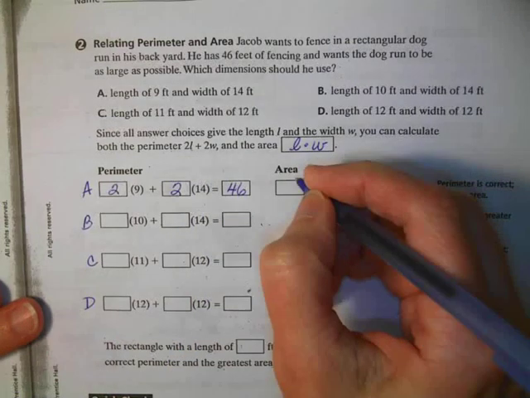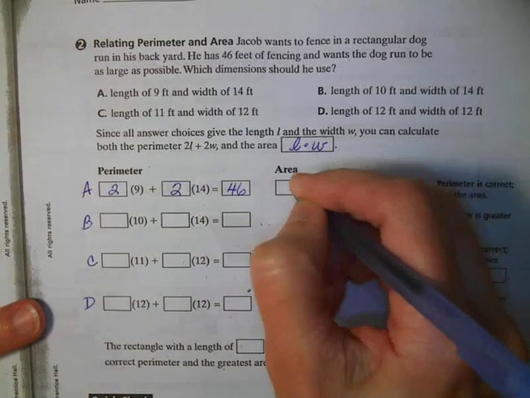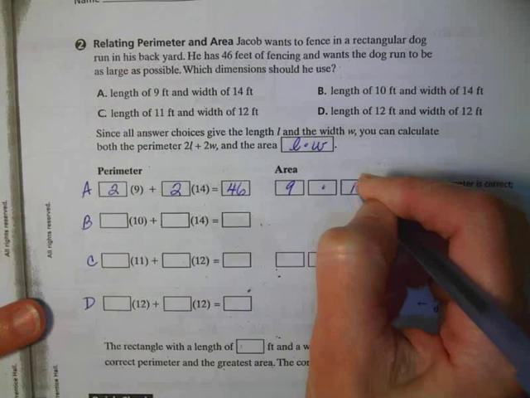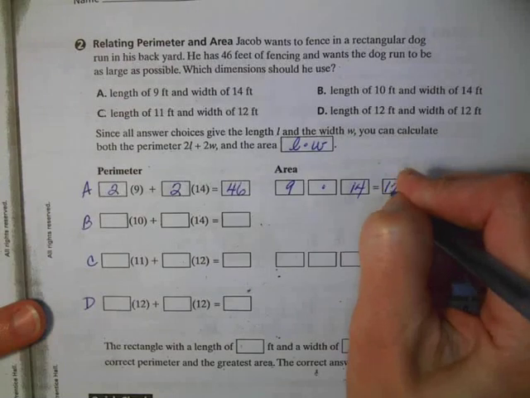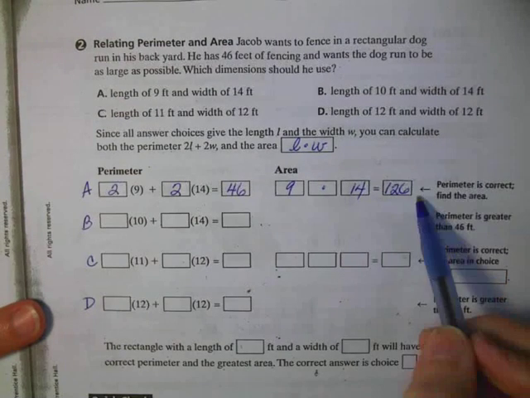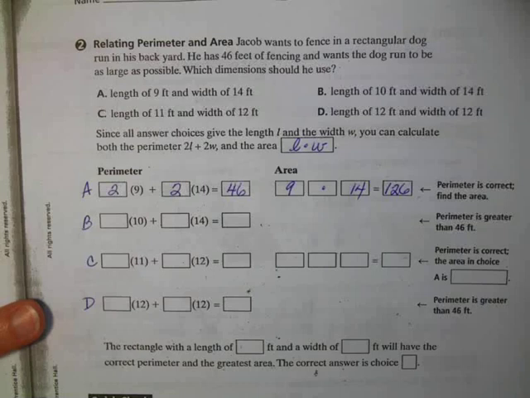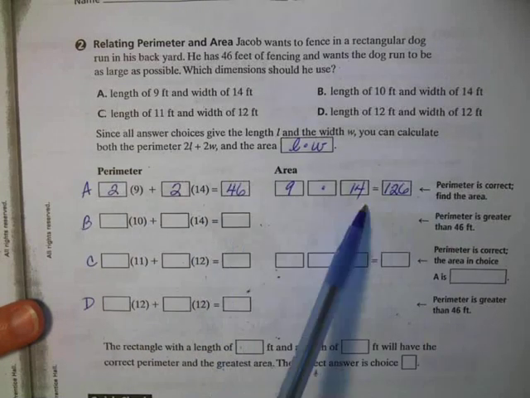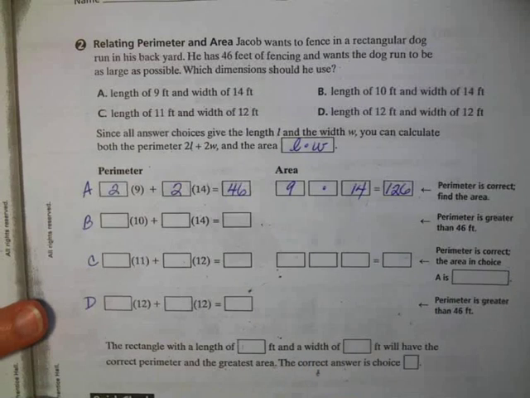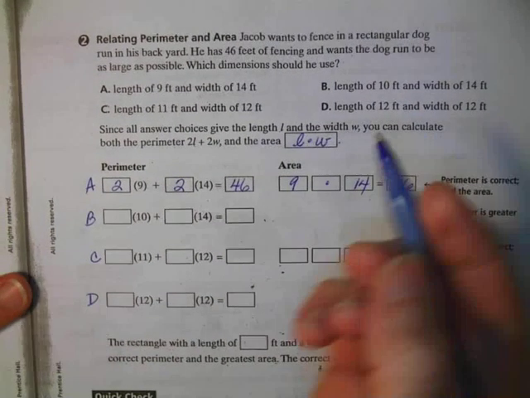Because the perimeter is correct, I'll go ahead now and figure out what the area would be. That's going to be 9 times 14. 9 times 14 is 126 square feet. So this is a possibility because the perimeter fits. Then we need to compare areas of things where the perimeter fits.